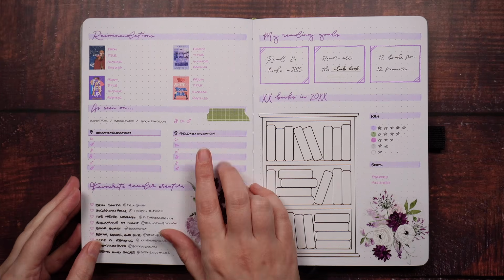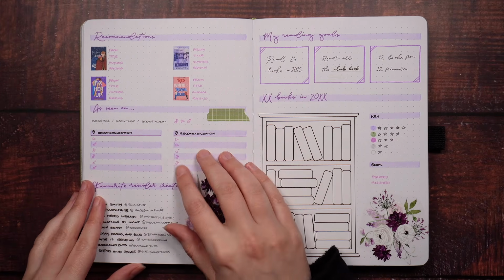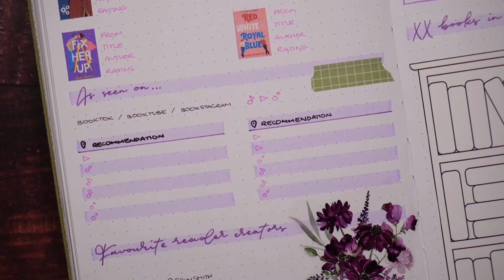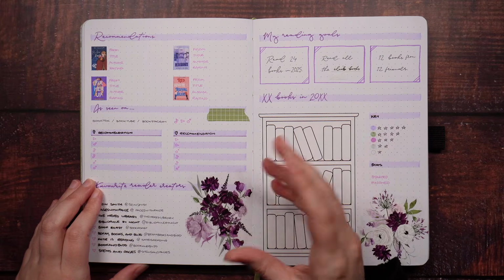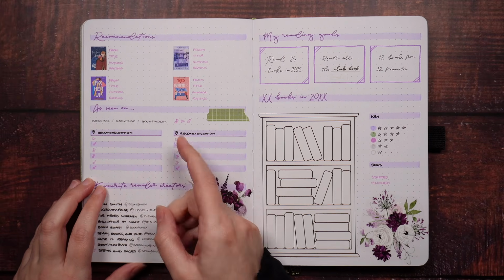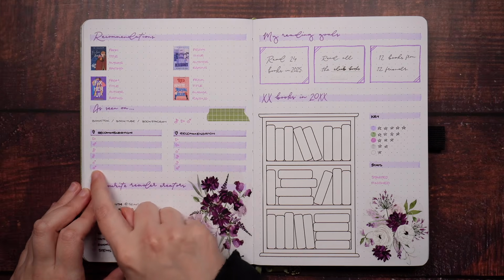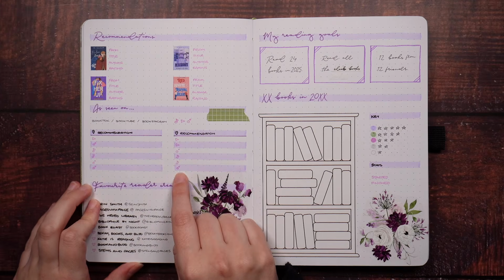Another place that we can get recommendations though is from social media, thus putting it in the social category. So I'm calling this layout idea an as seen on list. So it could be as seen on BookTok, or BookTube, or Bookstagram, wherever else. In this one, I'd write down what the recommendation was in terms of title, maybe author, and also have an indication as to where I got the rec from, in this case just using a little icon to represent the different social media platforms.